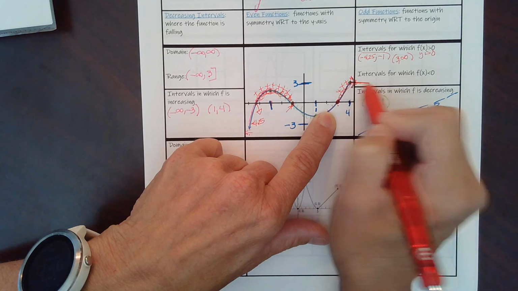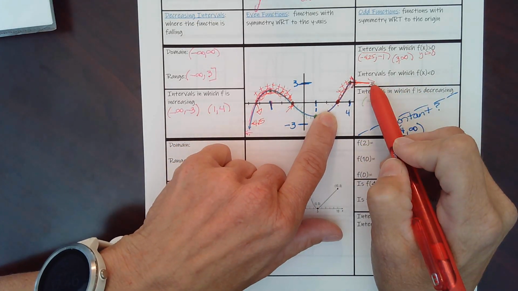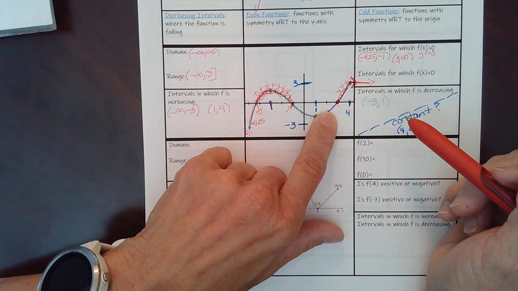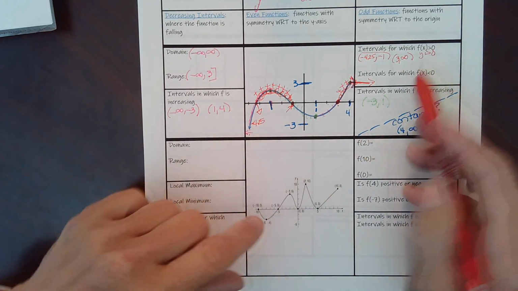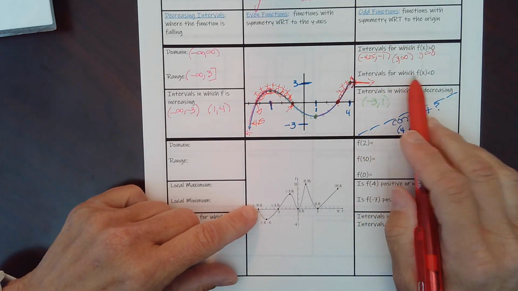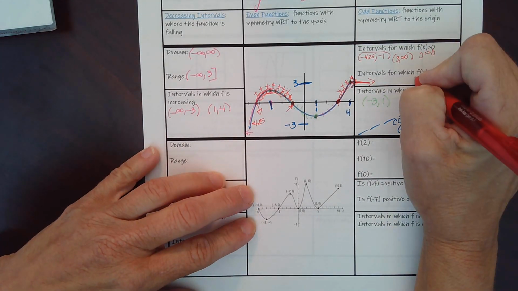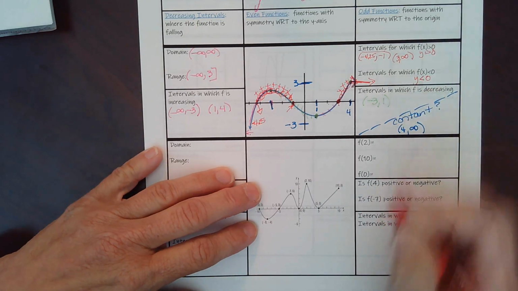Because this portion of the graph continues to infinity, the y values are greater than 0. All right, so now for what intervals, the intervals for which f of x is less than 0, wants us to identify where the y values are less than 0.